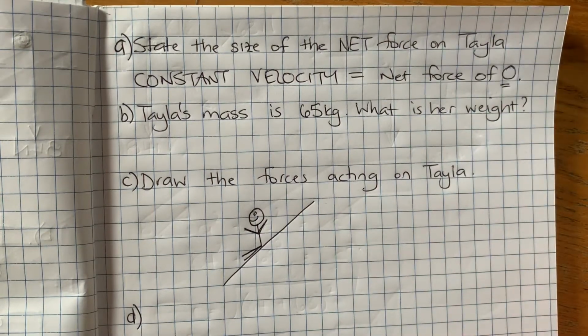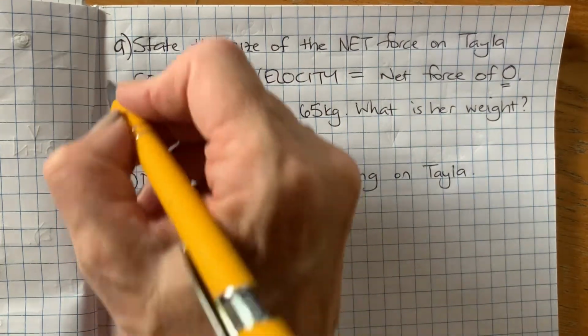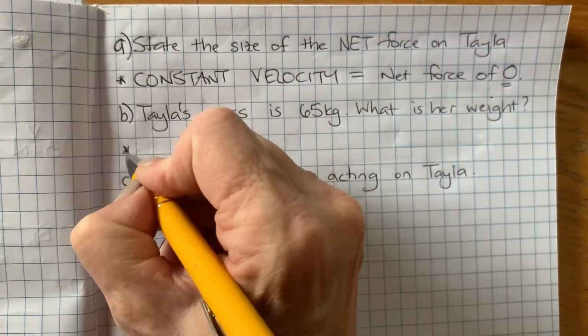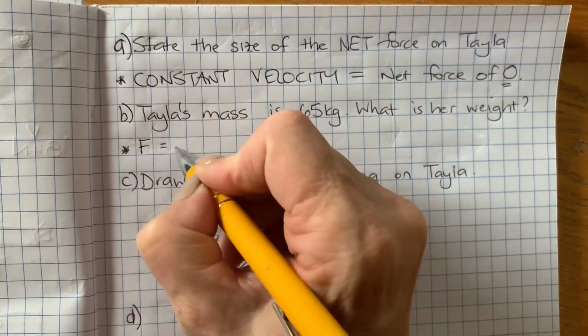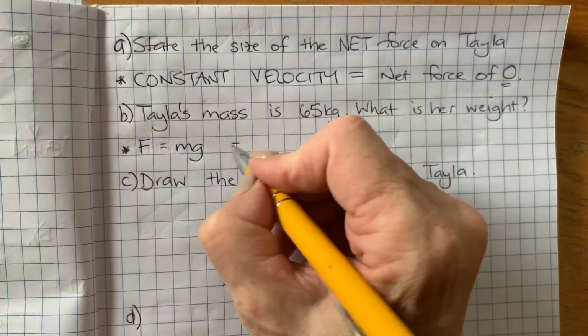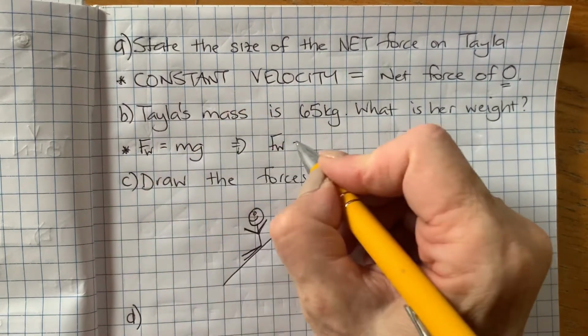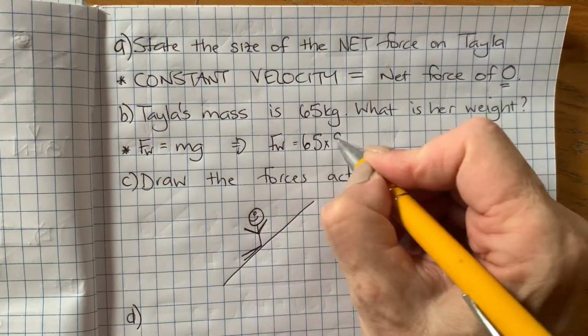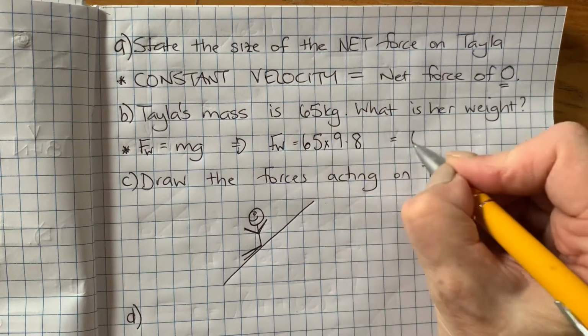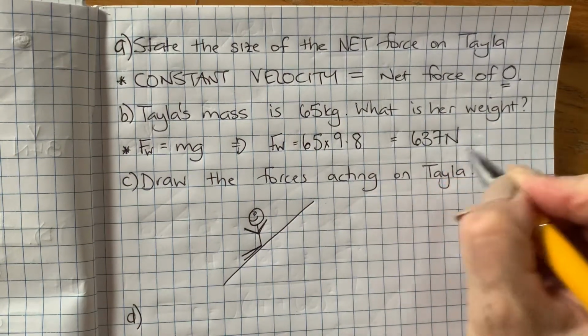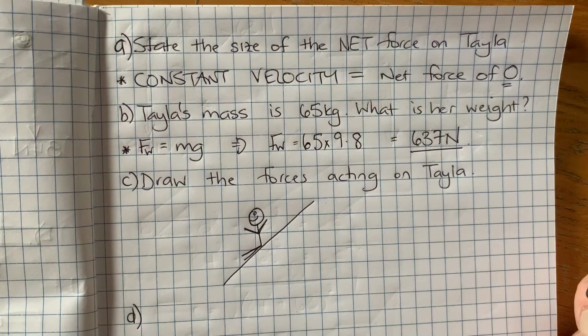Okay, Taylor's mass is 65 kilograms. What is her weight? That's revision of year 11 work, F equals mg. So therefore her weight force is 65 times 9.8, which gives you 637 newtons.